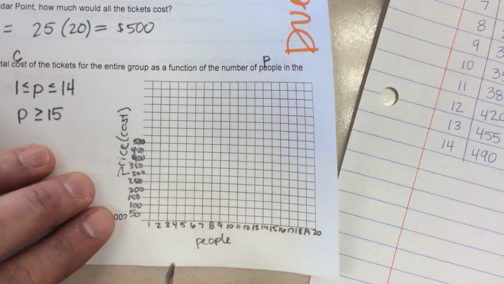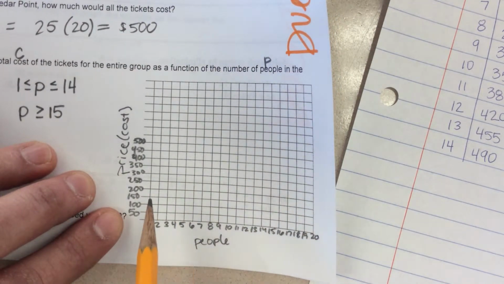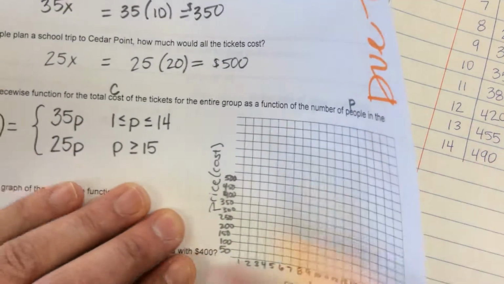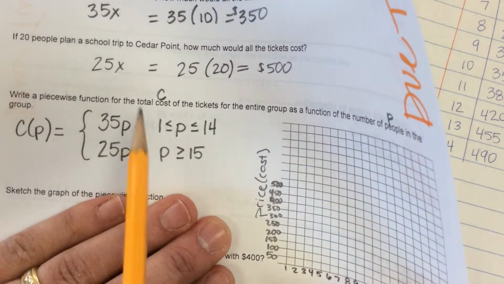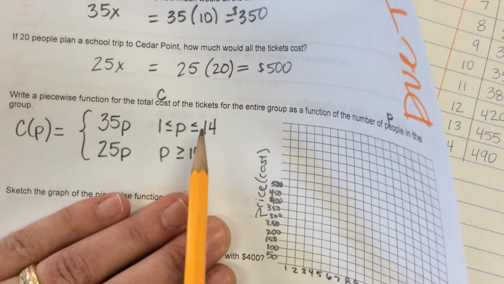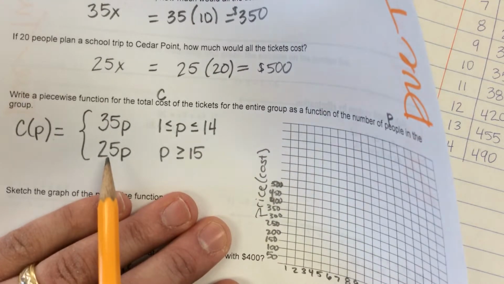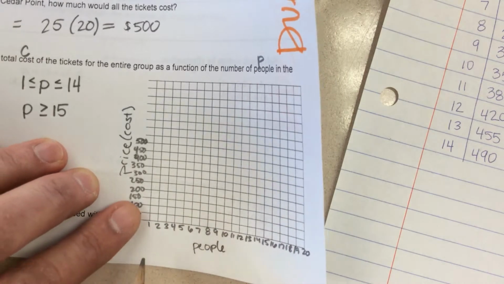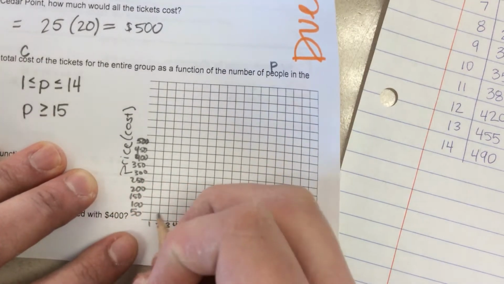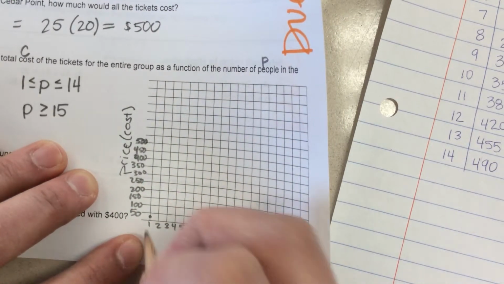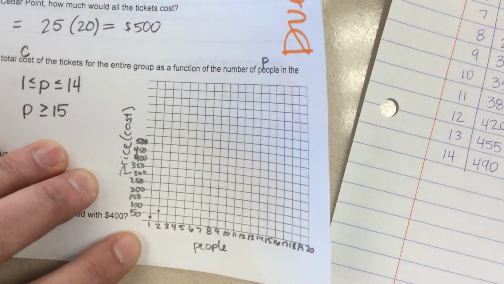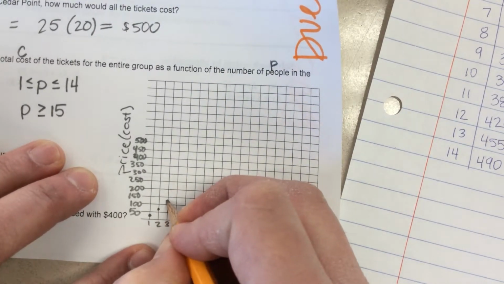Alright, and if you notice, what's going to happen is I'm going to have two sections to my graph. I'm going to have this section right here that costs $35 per ticket up until I get to 14 people, and then my price is going to drop at 15 people once I start paying $25. So I'm just going to graph a few of these points here. At 1, it costs $35. At 2, it costs $70. At 3, it costs $105.